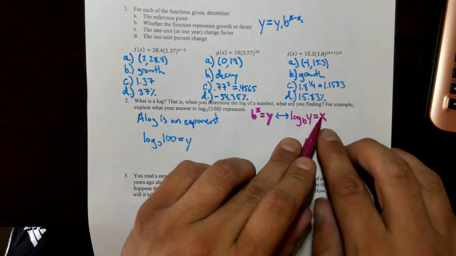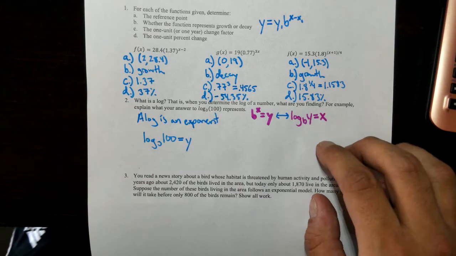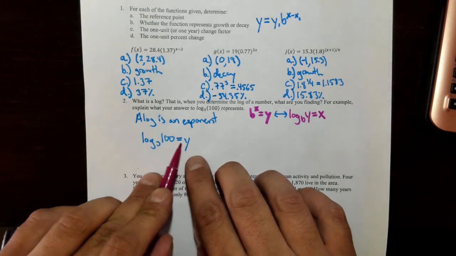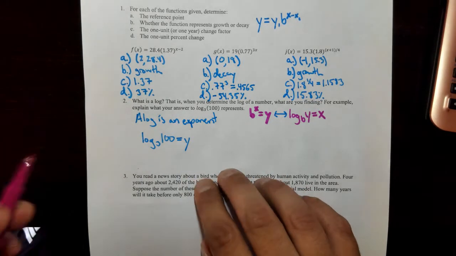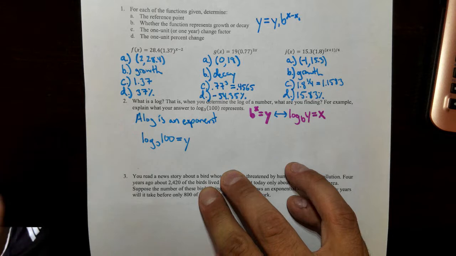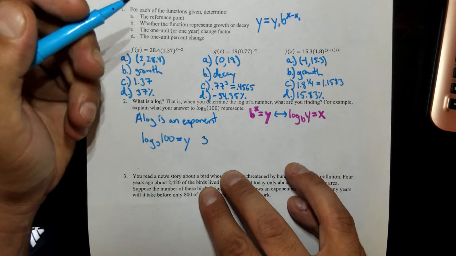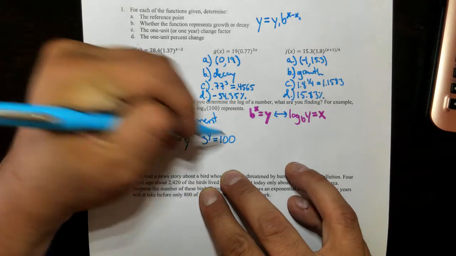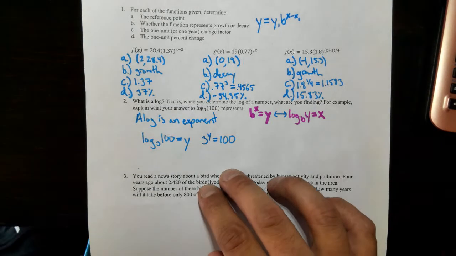So notice what this is solved for. This log equals our x, it equals our exponent. So the log is basically telling us, in this case, 3 to the power of what gives me 100. Maybe it'll be a little clearer if I write it into exponential form. So we have 3 to the y equals 100. So 3 to what power gives us 100?